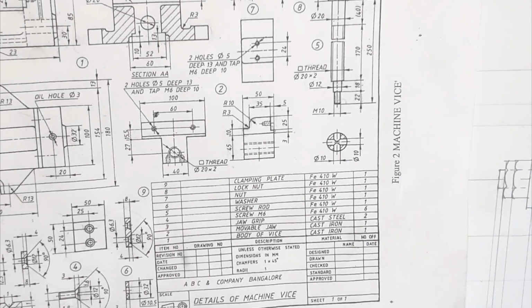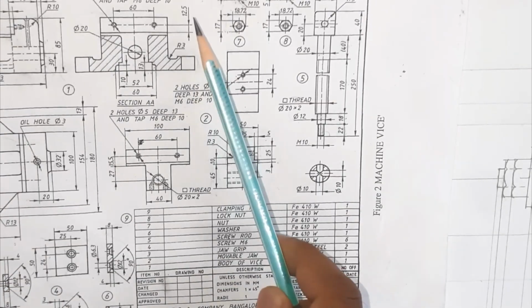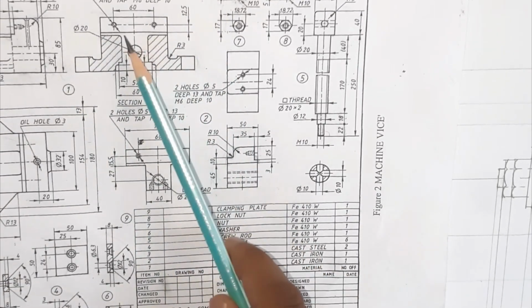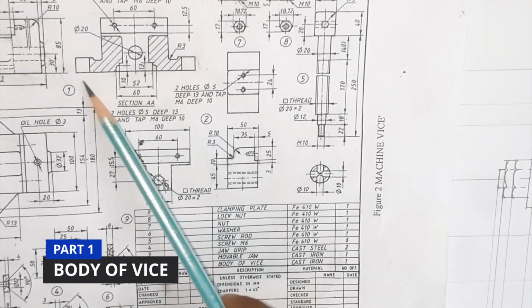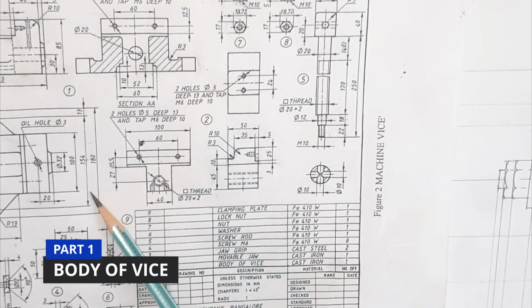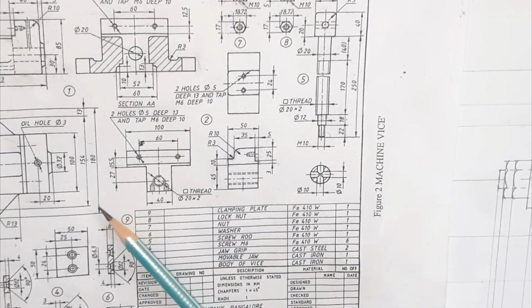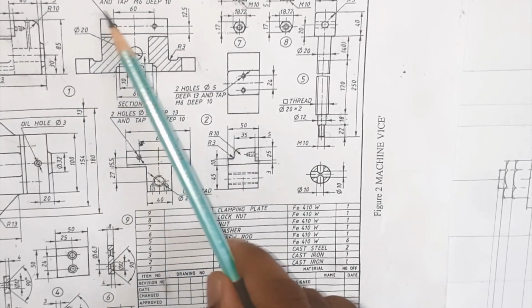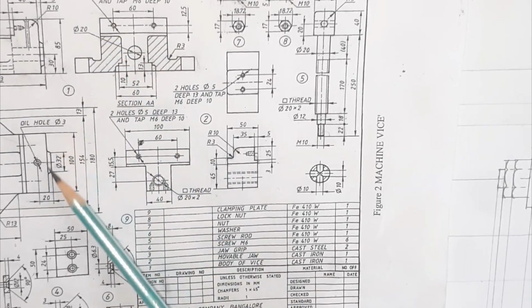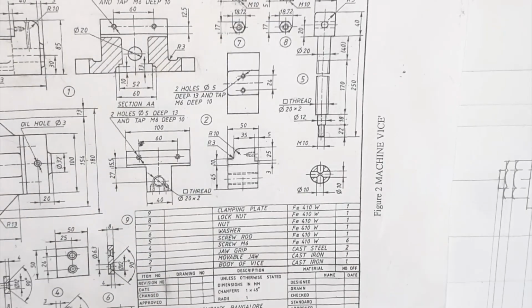So here in the side view, again we will draw the part number 1, that is body of the vice. So here you can see this is the body of the vice in the side view. So the lines here we will get from the projection lines, the distance, or else we can get this from the side view or top view also, that is the length is 180 mm. So from here to here the distance is 180 mm and from here to here the length is 100 mm. So we will get it from the top view or we will get it from the projection lines.